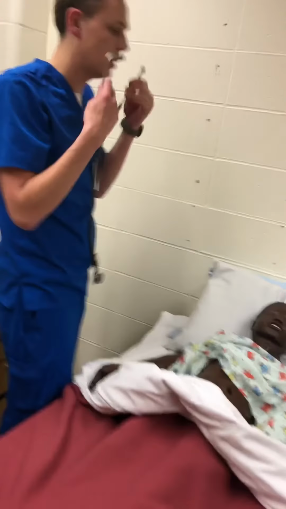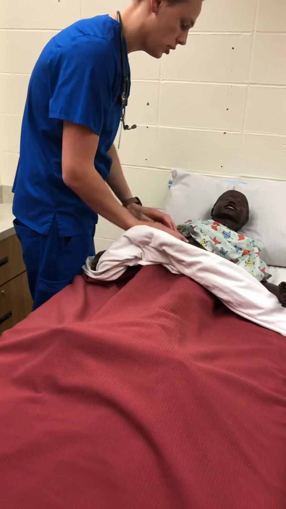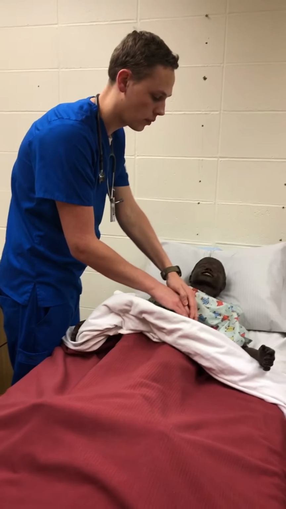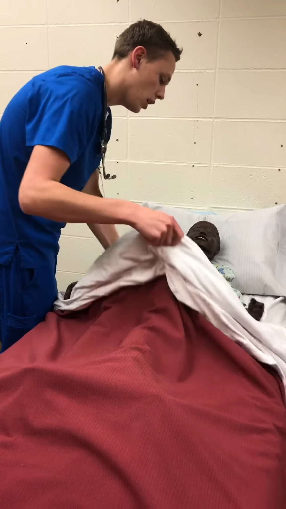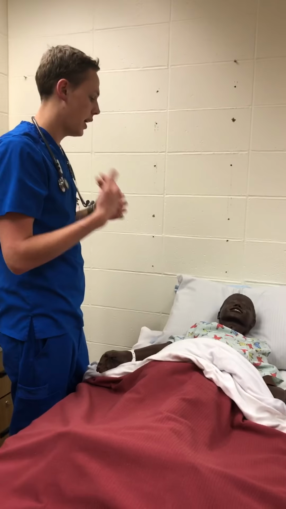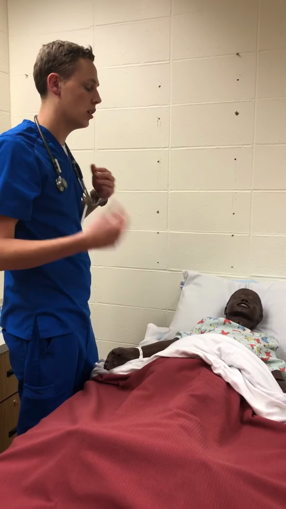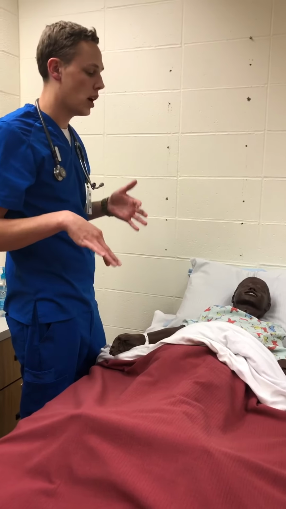And then lastly, I can palpate lightly, making sure that there's no pain. So once that's all done, when I was asking for pain there, I can also ask the patient if they're in any generalized pain throughout the body.